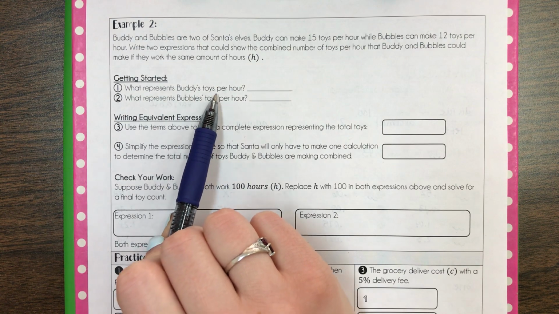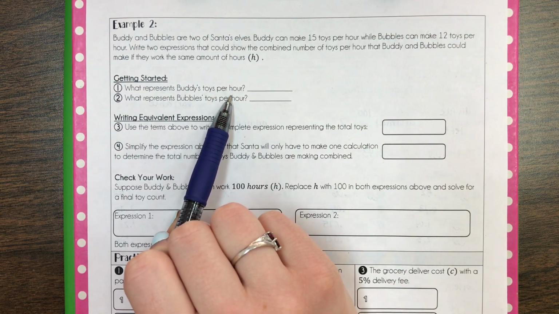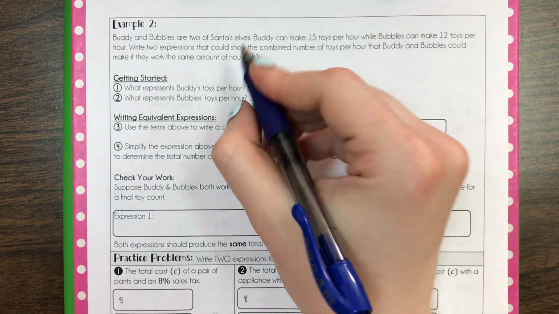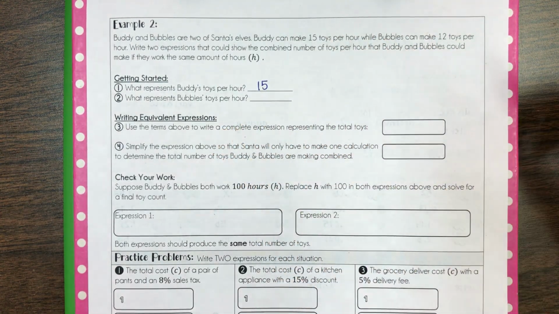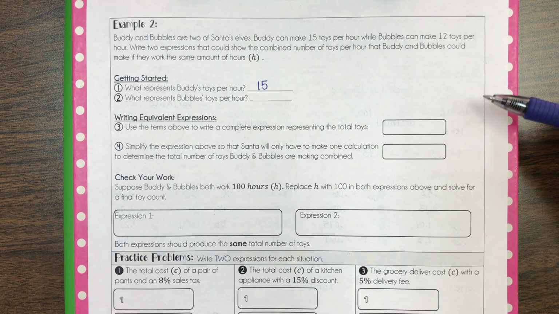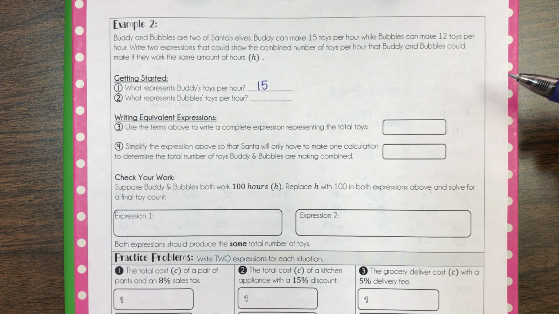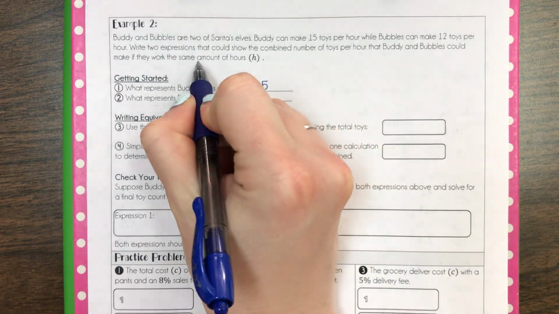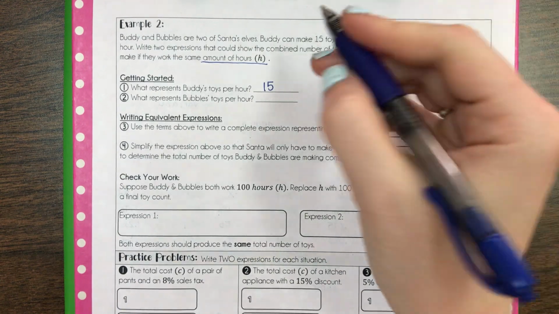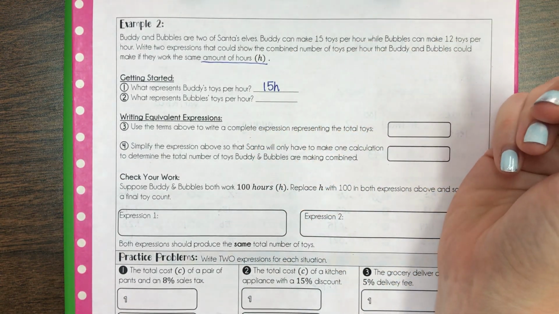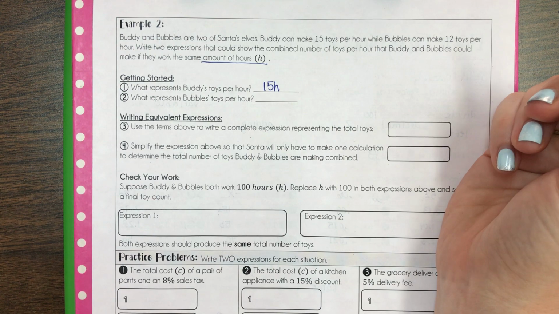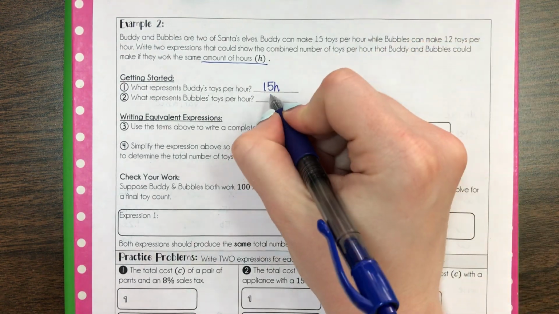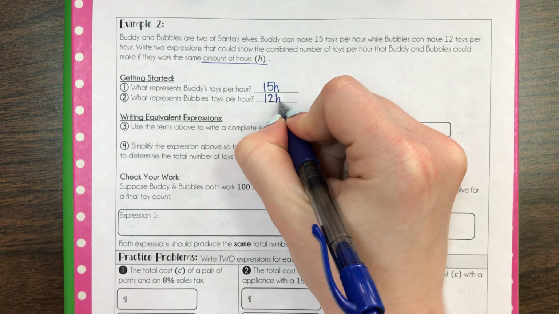So what represents Buddy's toys per hour? Well, how many toys can he make per hour? Well, he can make 15 per hour. If he did 1 hour, that'd be 15 toys, 2 hours, 30 toys, 3 hours, 45, and so forth. So repeated addition is multiplication, and we would have to multiply it by the number of hours. In this case, that is being represented by the variable h. So 15 times h. And then for Bubbles, Bubbles makes 12 toys per hour, so that means it would be 12 times h.